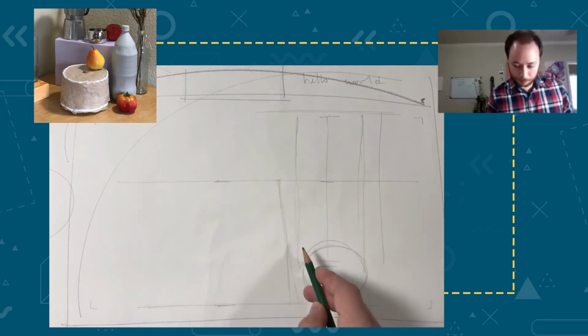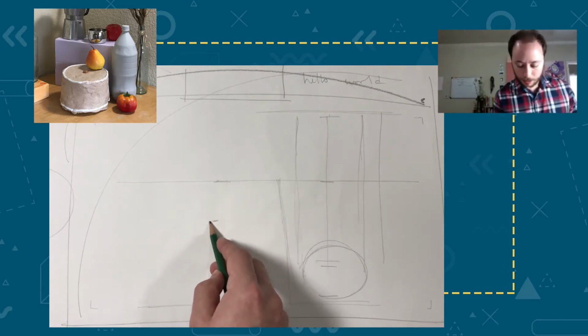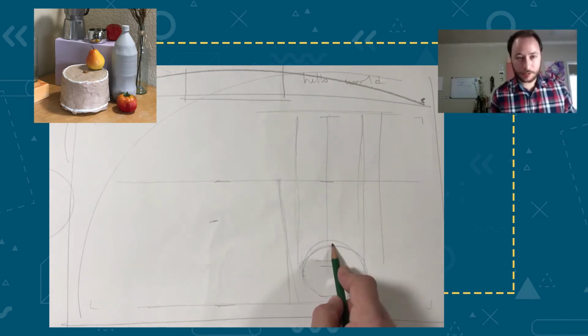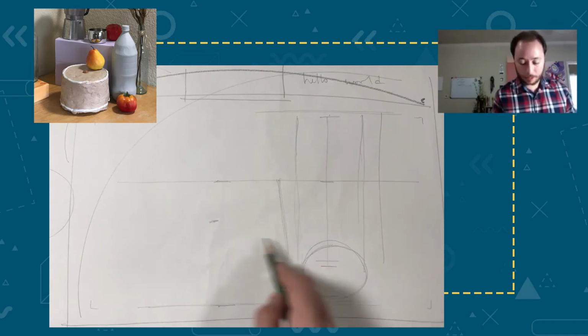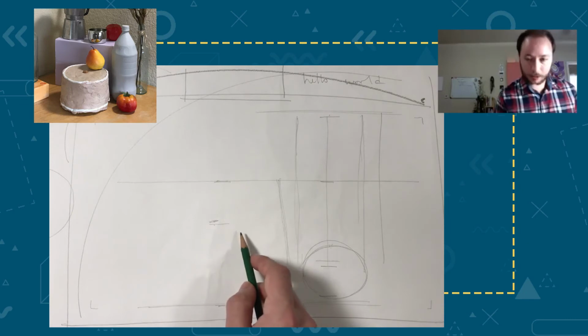Let's do the cake. Cake's right around here. Top of the cake, this little rim. The white rim of the cake is higher than the top of the tomato. That's sort of like a reference point. If this is the top of our tomato, I know the white rim ends above the tomato, and I can put a mark, and I can go like this.